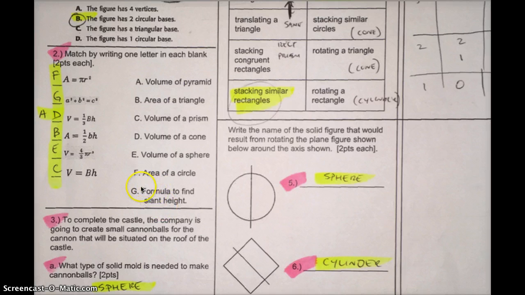Formula to find the slant height. Volume equals 1/3 base times height, or base times height divided by 3. This is for the volume of a pyramid, or you could have written the letter D, volume of a cone. Area equals 1/2 base times height. That would be the area of a triangle.